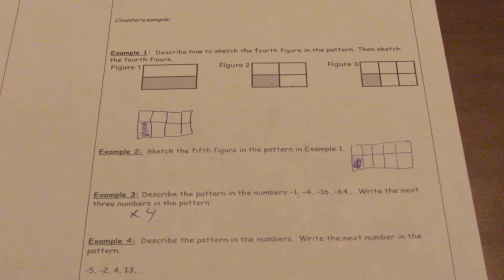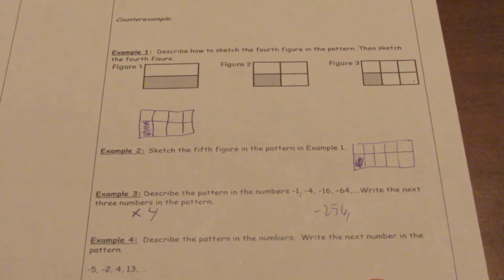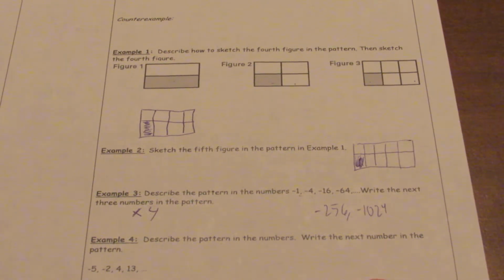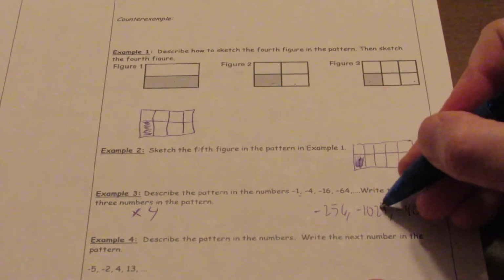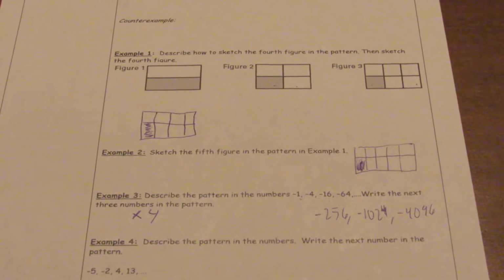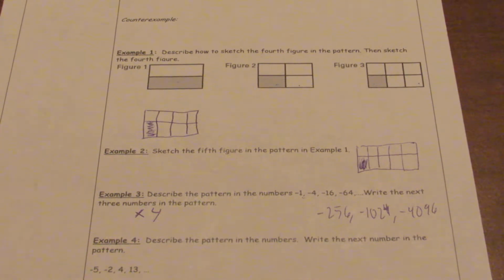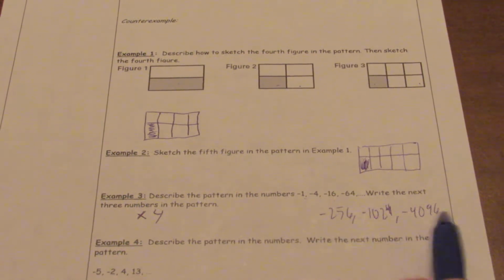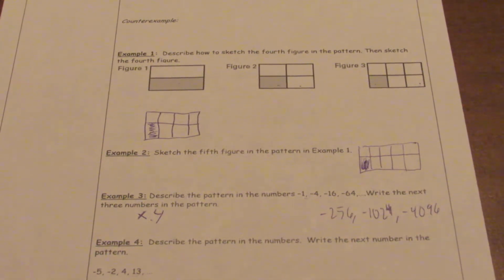So then -64 times 4 is -256. -256 times 4 is -1024. And -1024 times 4 is -4096. And those are my next 3 numbers. Realize we're doing this as a pattern. If the negatives were shifting, you could say this is by -4. You could also say it's times 4 and the negatives switch on and off. It switches from negative to positive.